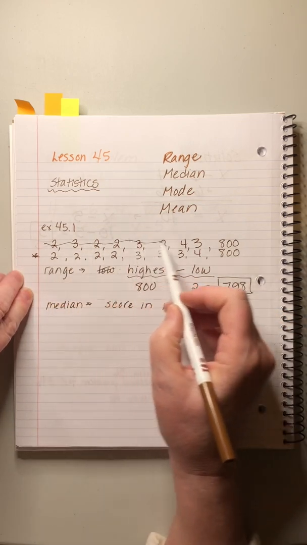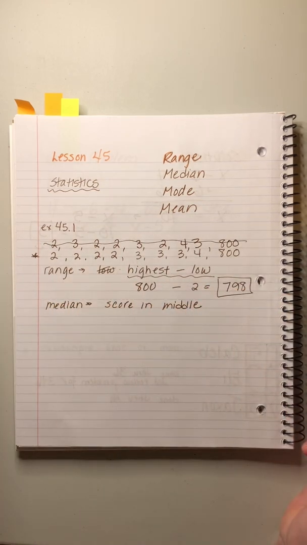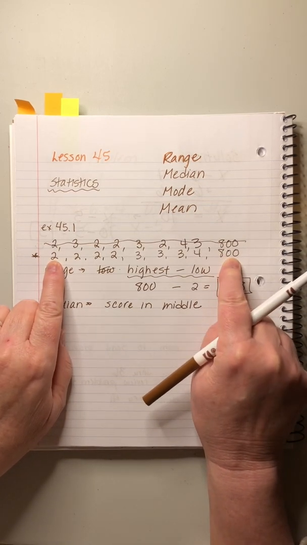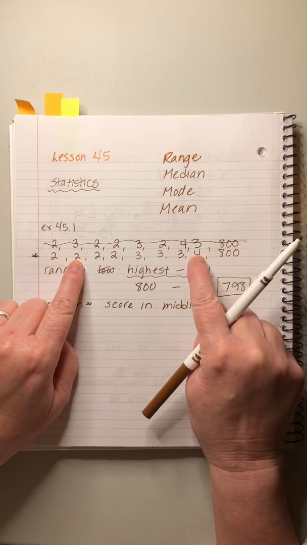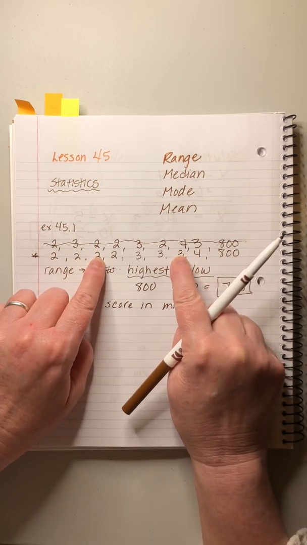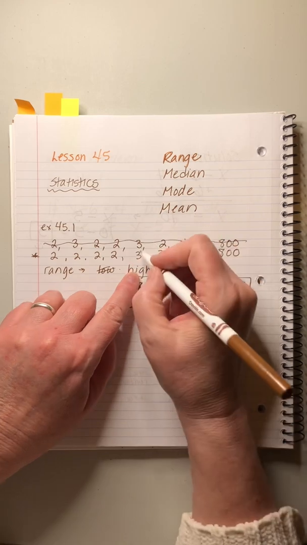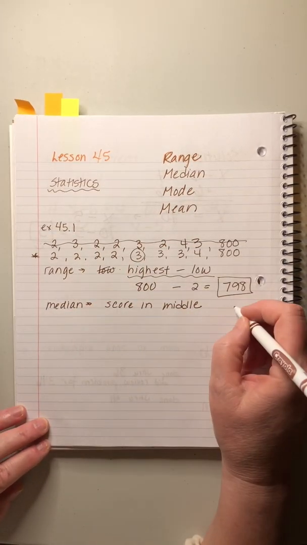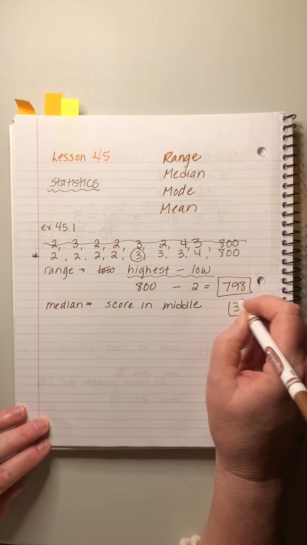So this is more useful to us. I'm going to squiggle this out so I don't accidentally look at that. So for the median, we literally find the number that's in the middle. So what I'm going to do is I'm going to count in from both ends, right? 1, 2, 3, 4, 5. Okay, this is the middle. So the median of our data set is 3.